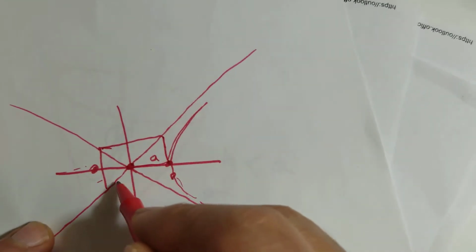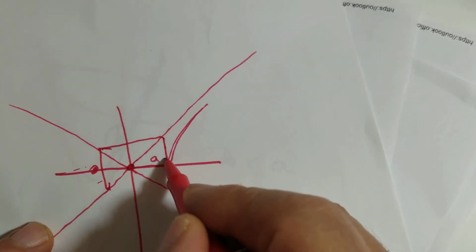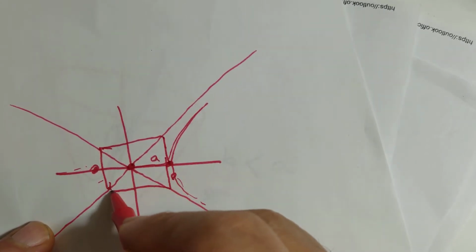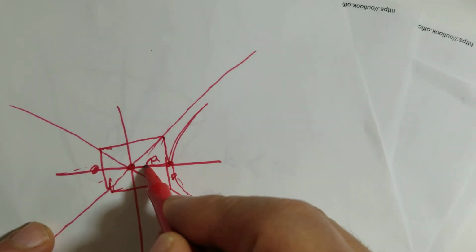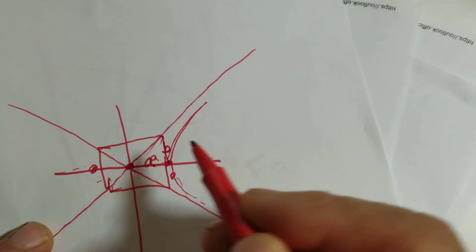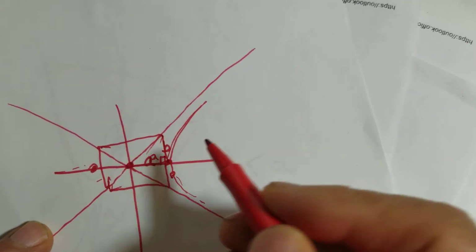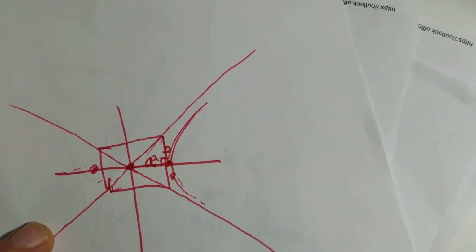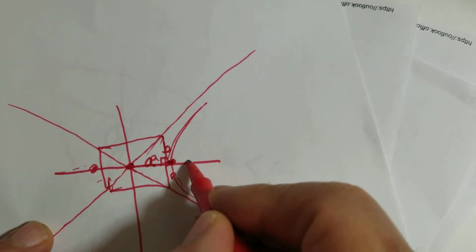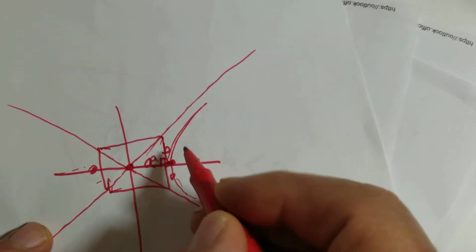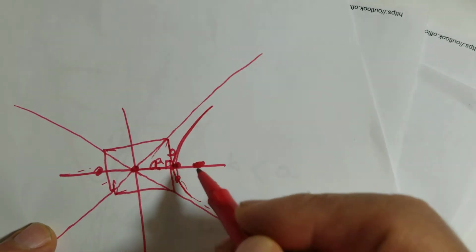But remember, the two asymptotes are going to be the diagonals of a rectangle. See, that's exactly the diagonal of these two. Therefore, if this is A, I call this length B. But please remember that your C, the focal point, is here, because this is a vertex.